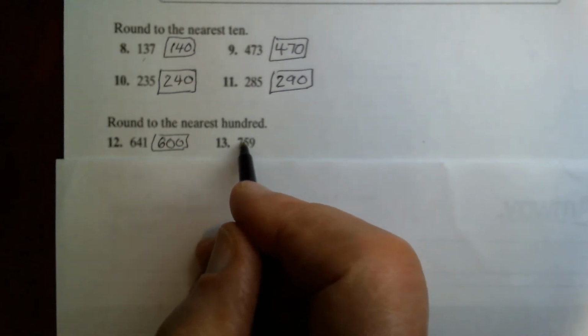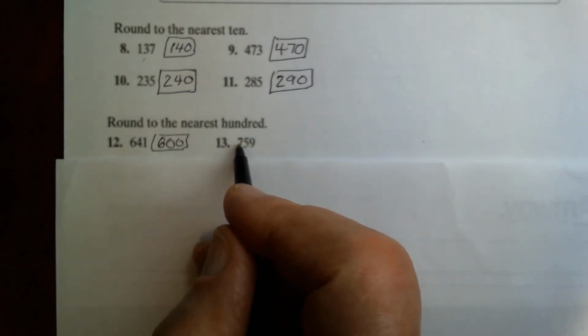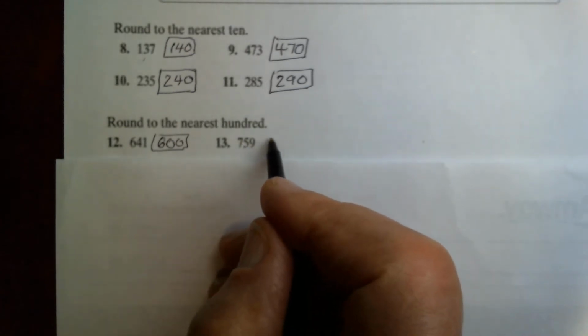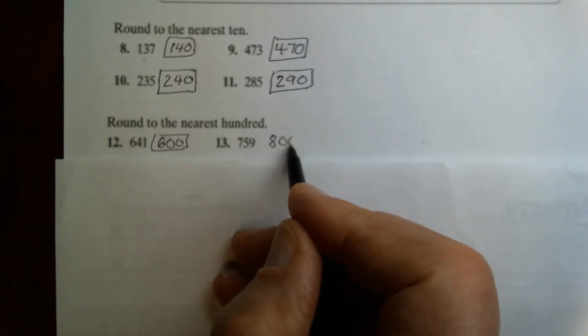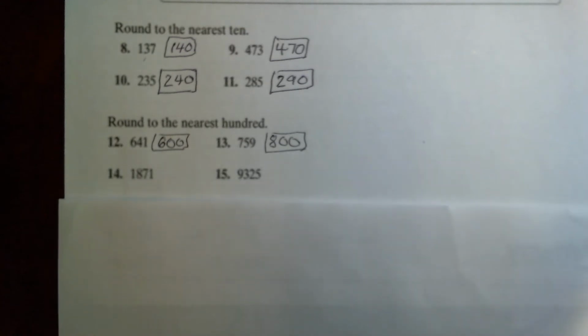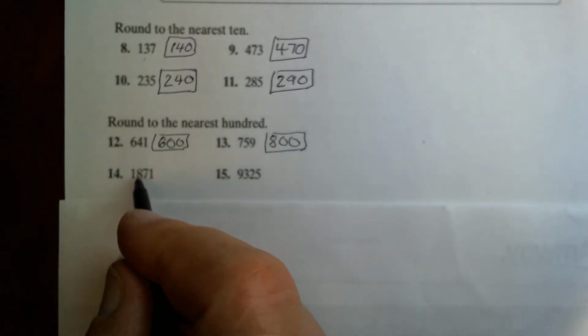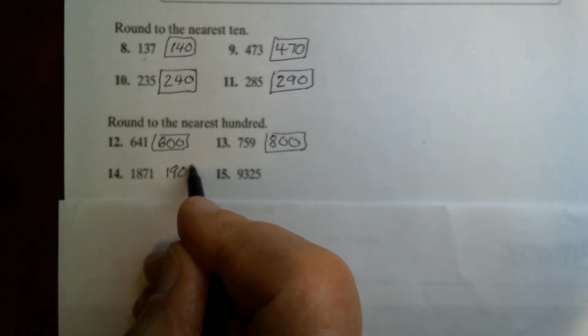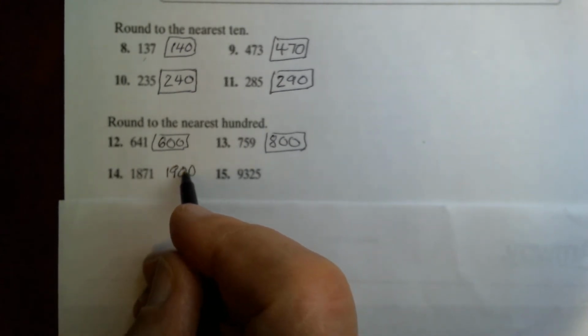Here we have 759, 7 designates the hundreds, and since the 7 is followed by 5, we round up, so this becomes an 8 followed by 2 zeros. $1,871, so we look at the 8 followed by 7, so we round that up to a 9, so 1 and then 9 followed by 2 zeros, 1,900.